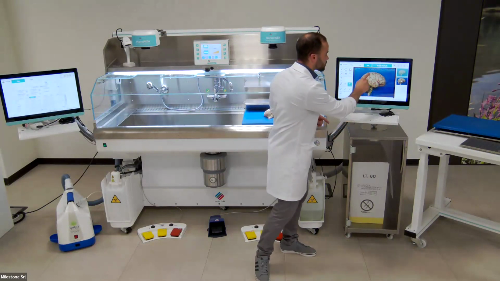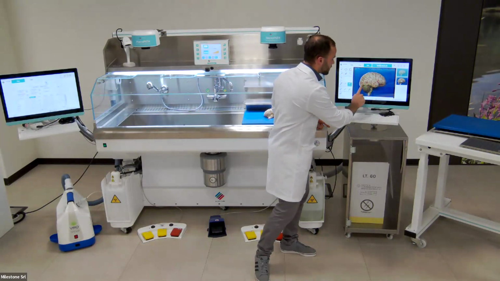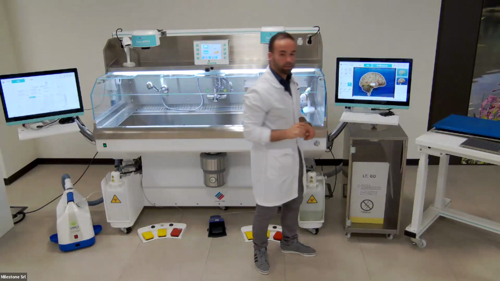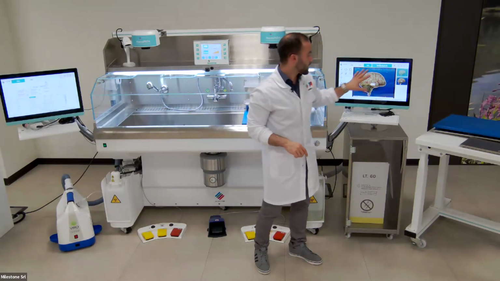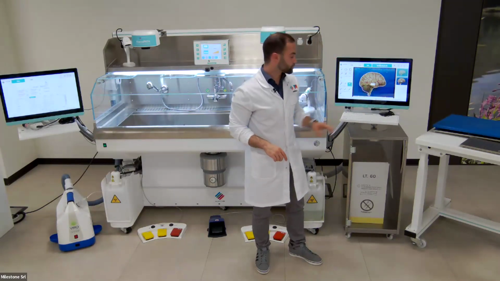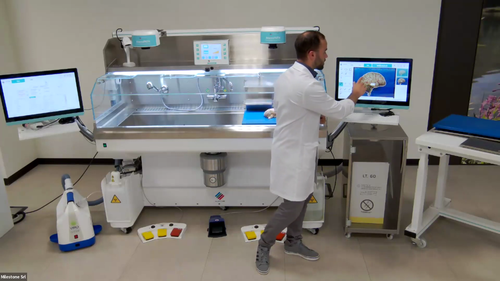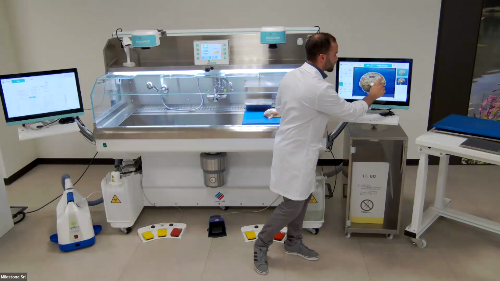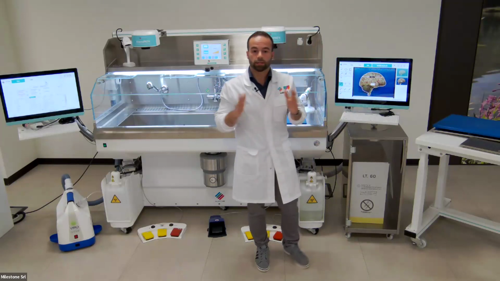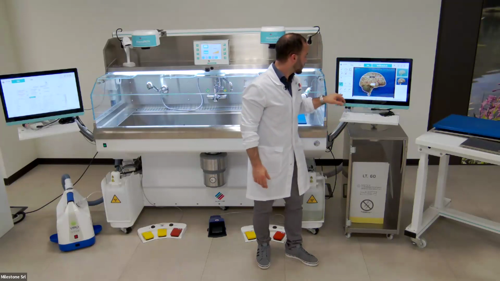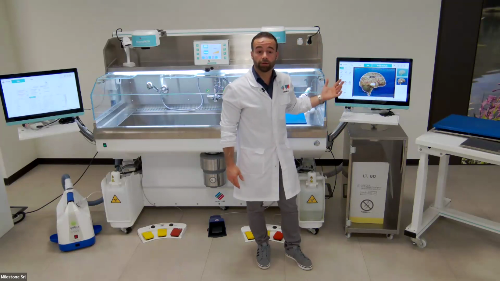I choose the correct tool, and then I just draw on the screen, and I have the area in square millimeters. Then we also have the possibility to perform sizing directly on the screen, and a lot of other editing tools.